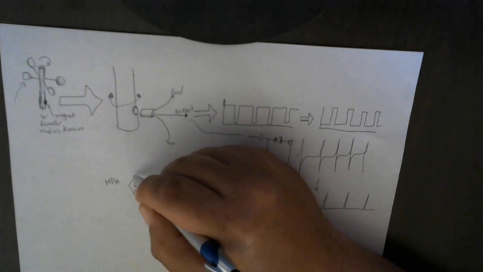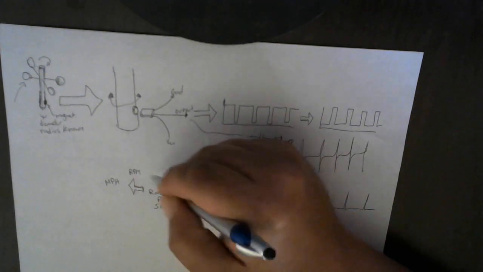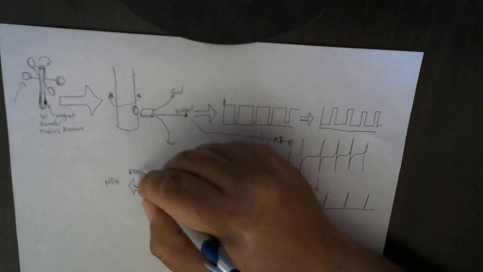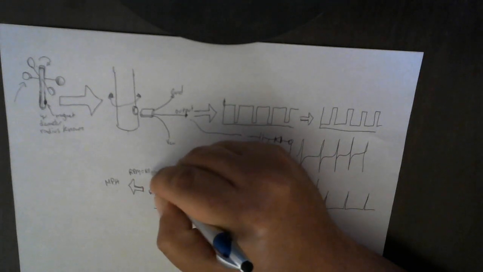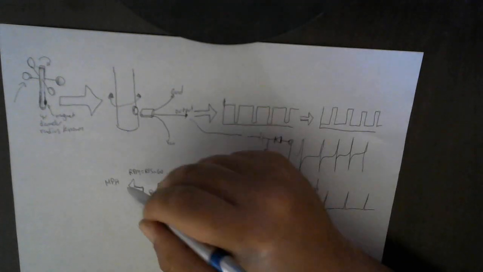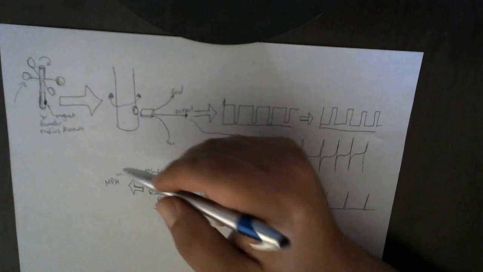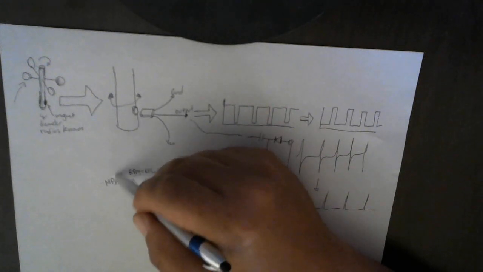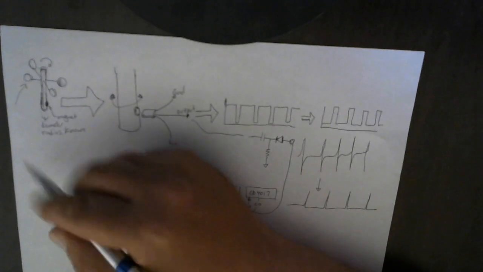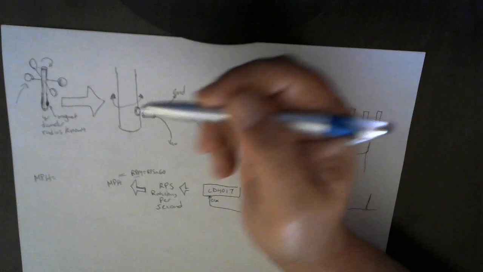So the way to do that is we can convert to RPM, which is just RPS times 60. And with that value, we can ultimately convert to miles per hour. So the formula, miles per hour, is known.